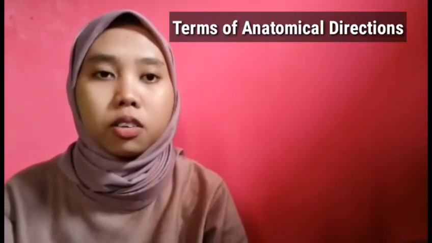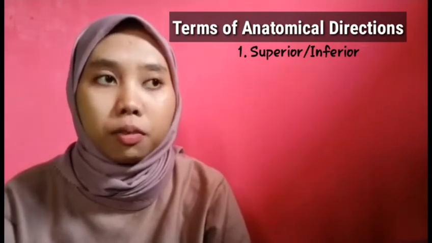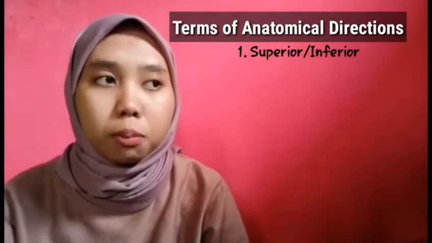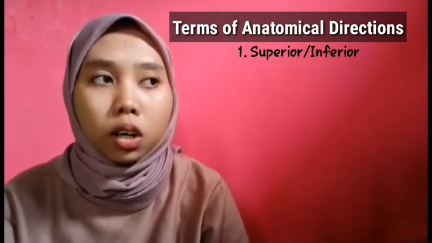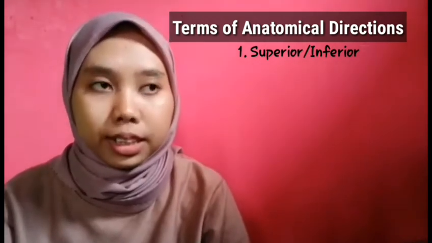Each term is used to orient a first structure or feature with respect to the position of a second structure or feature. The first, superior or inferior, equivalent to above and below when moving along the axis of a body in anatomical position.